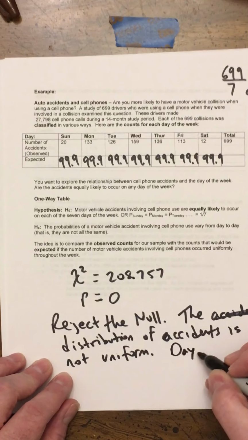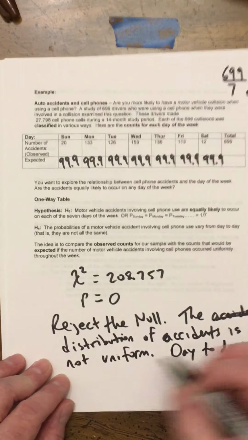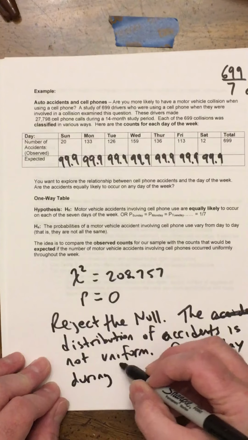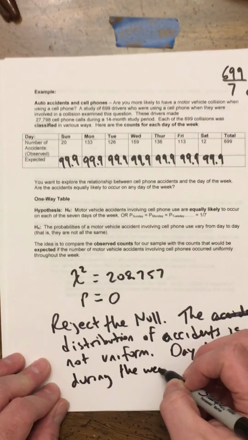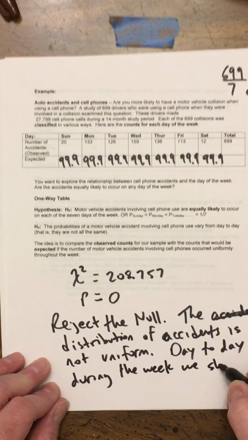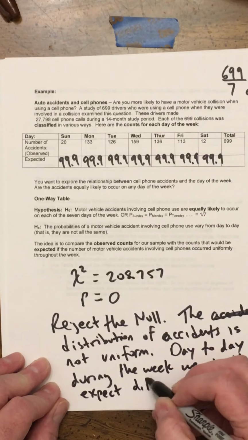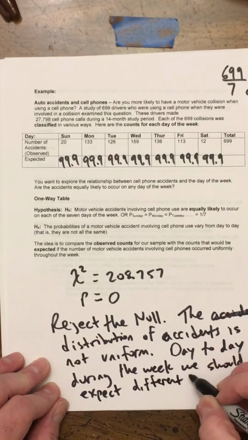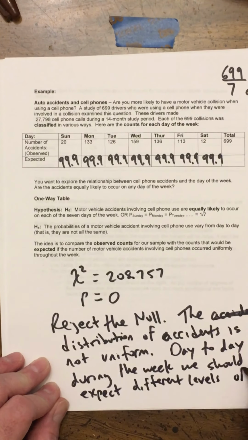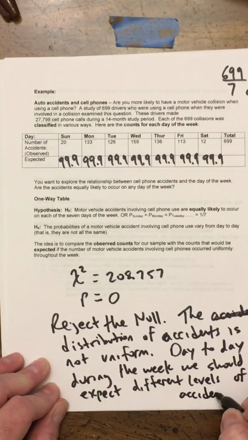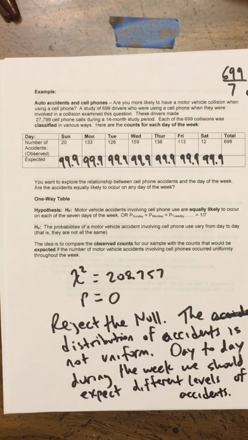Day to day, during the week, we should expect different levels of accidents. Okay, so that's actually how you conduct a chi-square goodness of fit test.